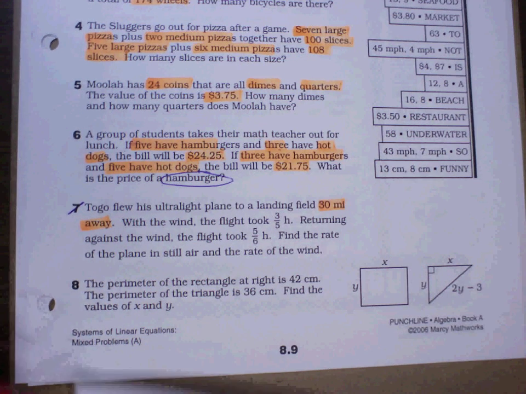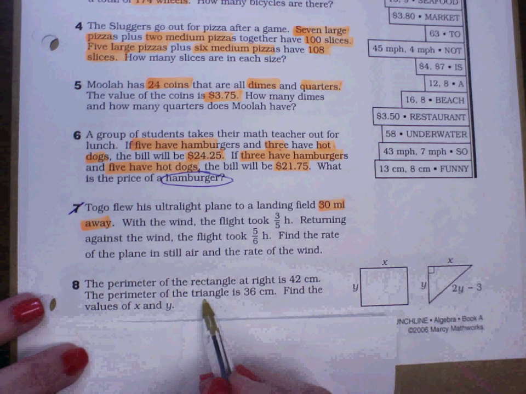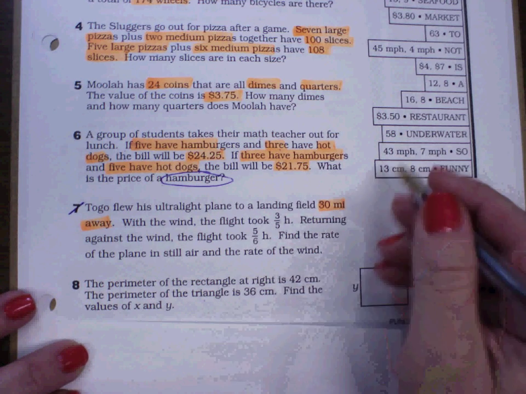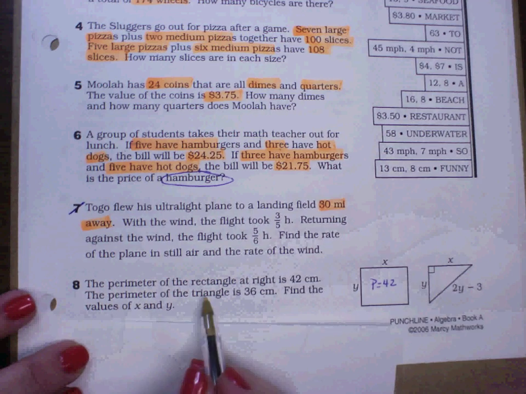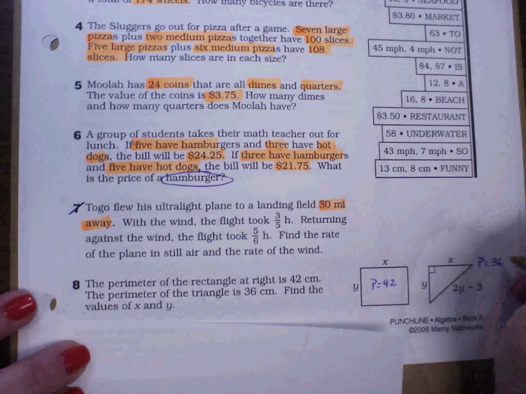All right. The perimeter of a rectangle at the right is 42. So this perimeter equals 42. The perimeter of the triangle is 36. Find the values of x and y. Oh, I like those.